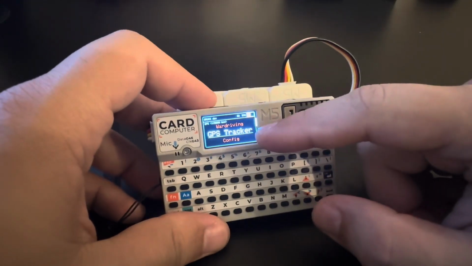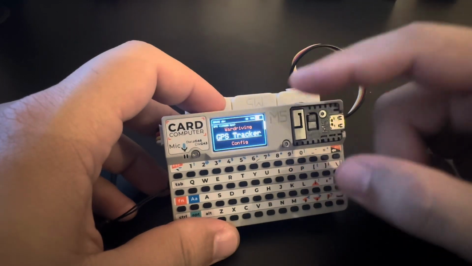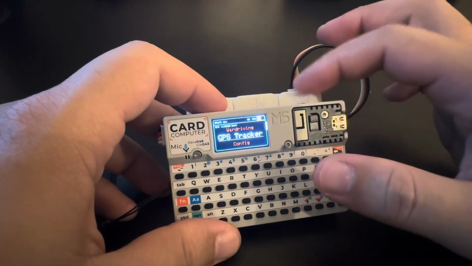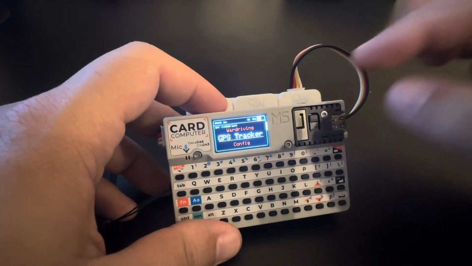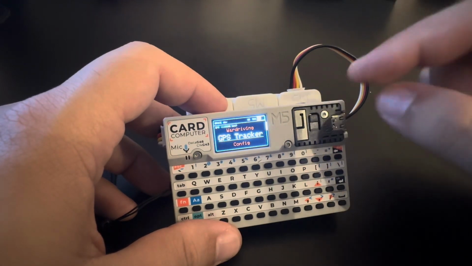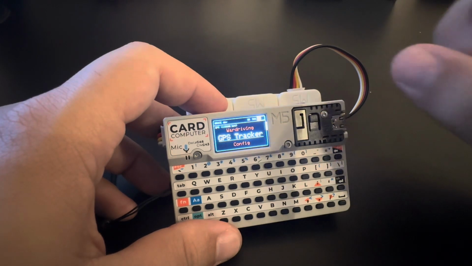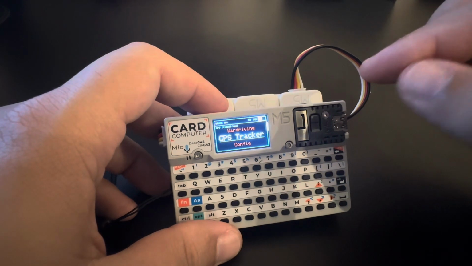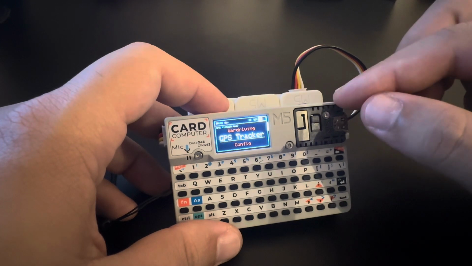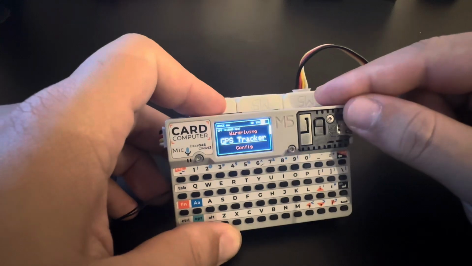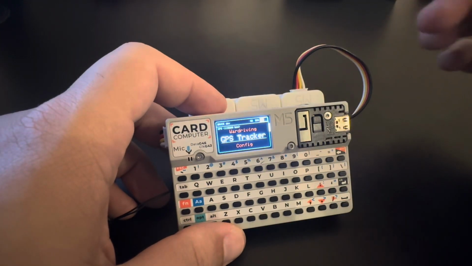So what it does is the same thing. You open the application, connect the GPS module, and start walking around, driving around, and it starts to get the GPS coordinates and save it into a file. The file is a GPX file, and after that we can upload the file to many different GPX viewers.